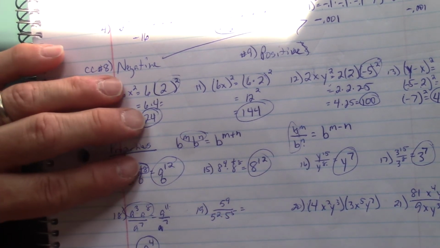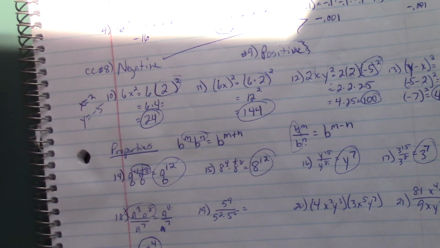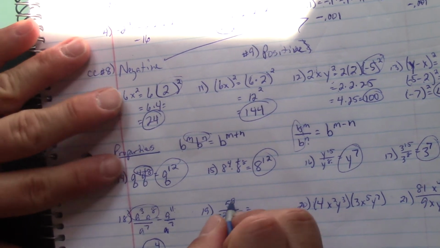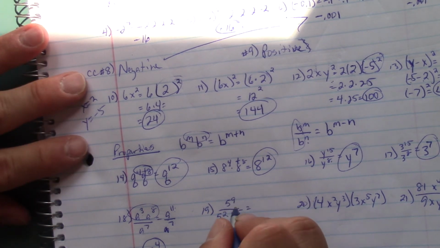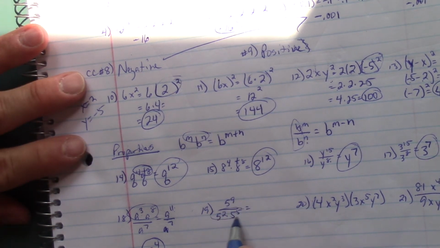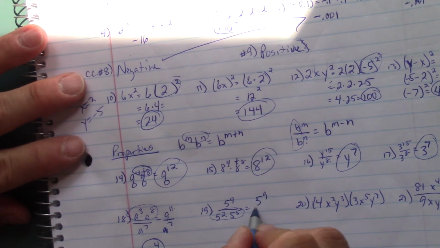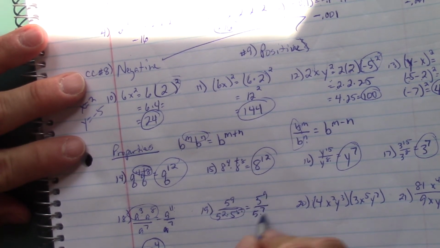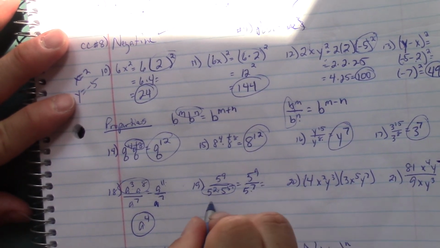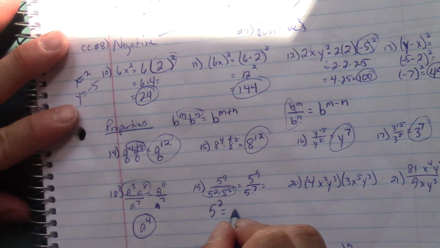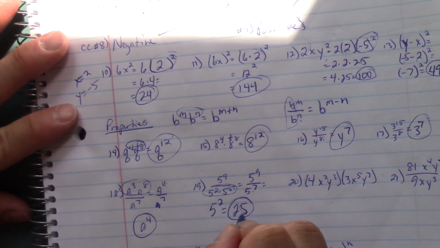Number 19, skill practice 19. So again, this is just continuing to do the same stuff. Skill practice 19, I am on now page 364 by the way. I'm going to solve what's on the bottom here first. So I've got 5 to the 9th over 5 to the 7th because 2 plus 5 equals 7. And now division means subtraction, right? So 9 minus 7, I'd get 5 squared. And that's a small enough number. 5 squared is 25. Okay?